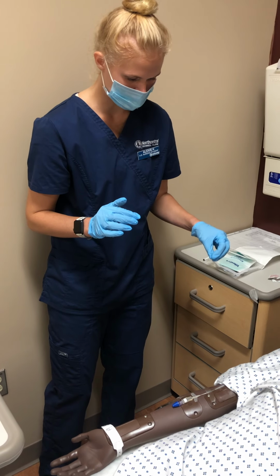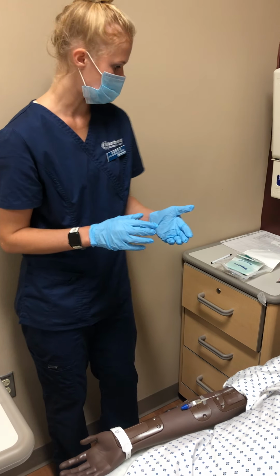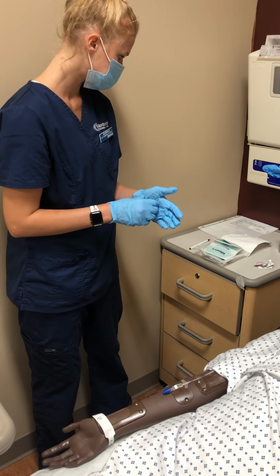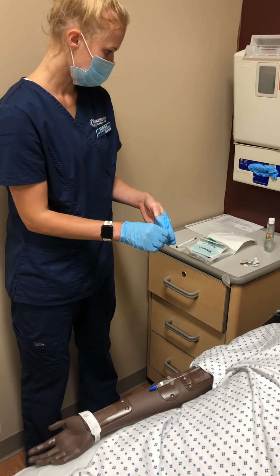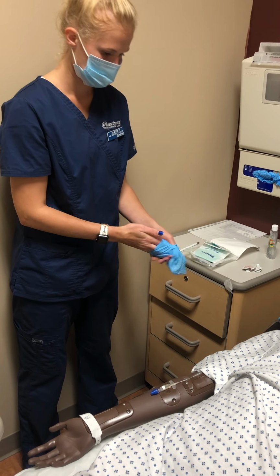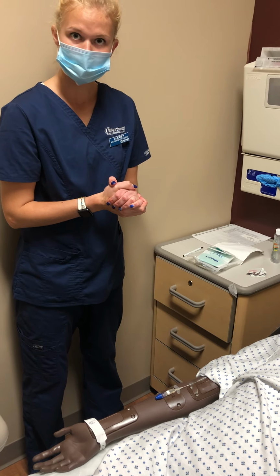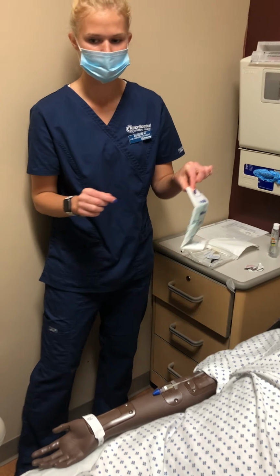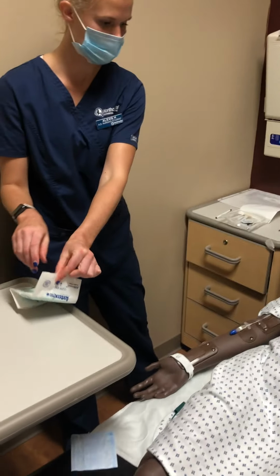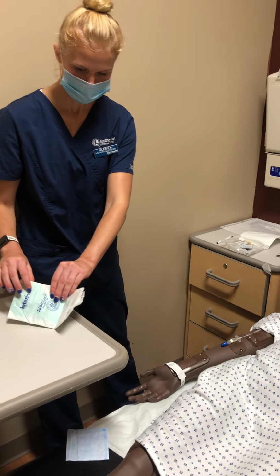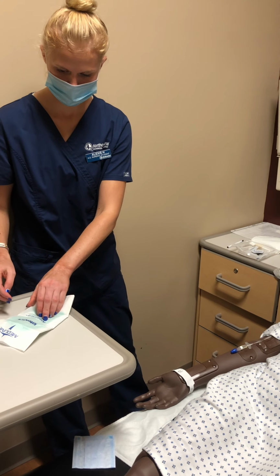I'm going to throw that away, take off my gloves, and wash my hands. Then I'm going to grab my sterile gloves. I would never turn my back to my sterile field, so that's why I'm staying nice and sterile.